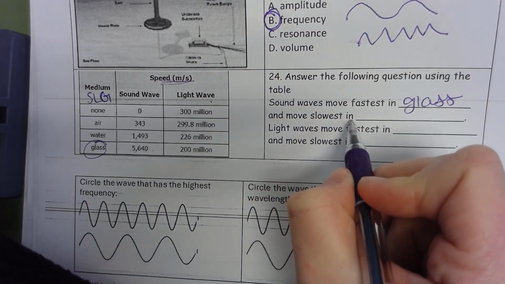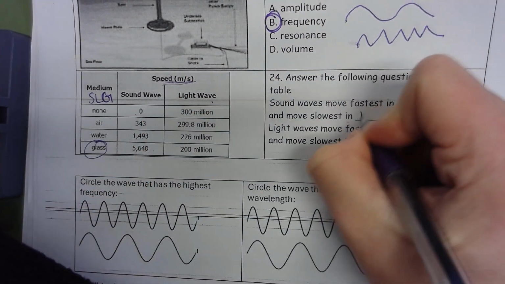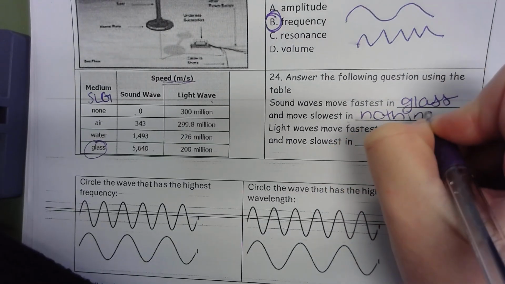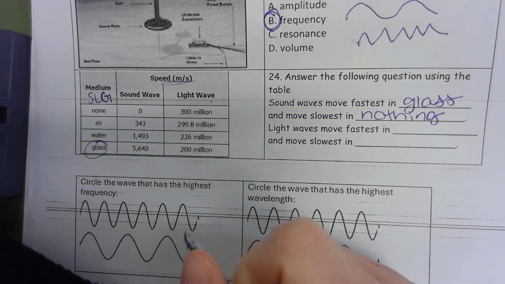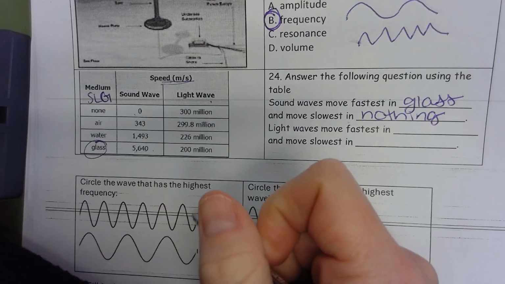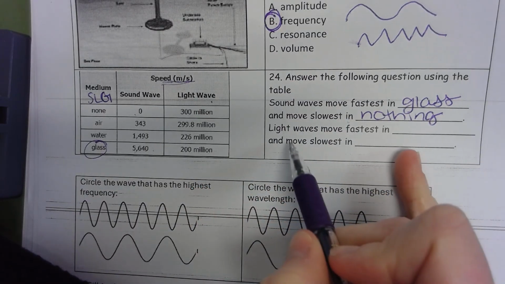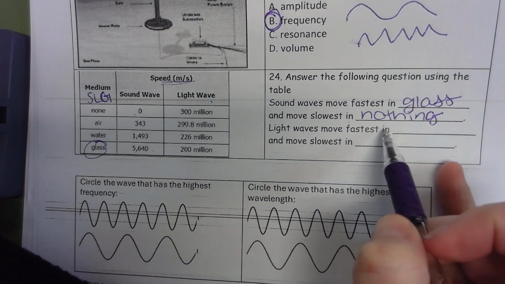Sound waves move slowest in. Nothing. Remember, sound waves cannot move in a vacuum because they need another particle to bump into to transmit their information. Light waves move fastest in.